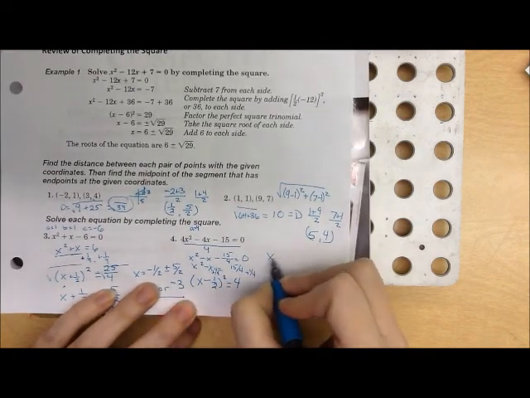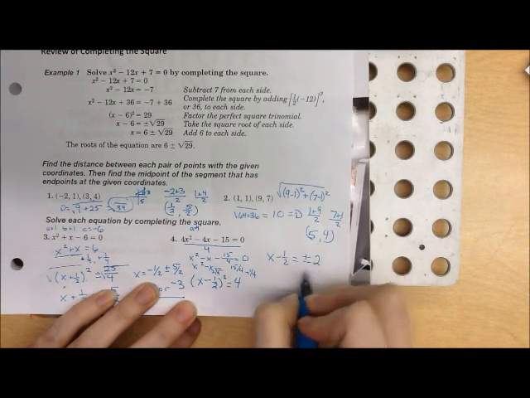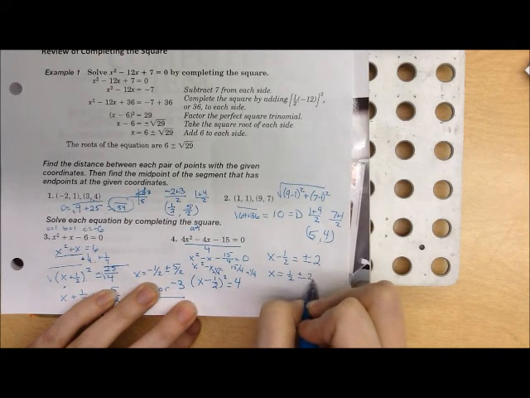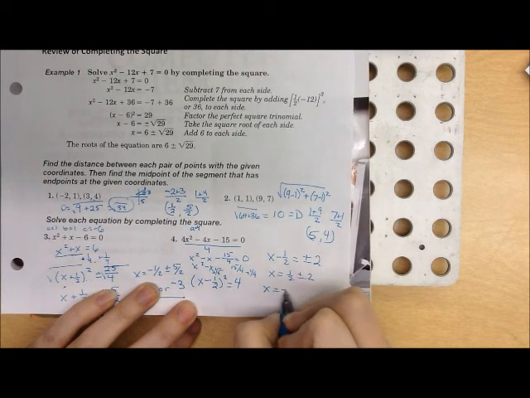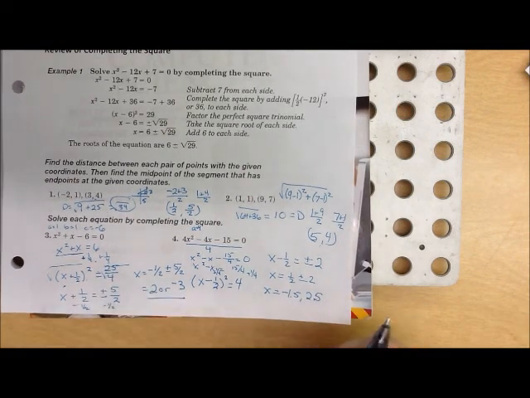Square root of both sides gives you x minus 1/2 equals plus or minus 2. Don't forget your plus or minus. X equals 1/2 plus or minus 2. X equals -1.5, positive 2.5. Decimals or fractions, I don't really care. And check them by plugging back in, they both work.